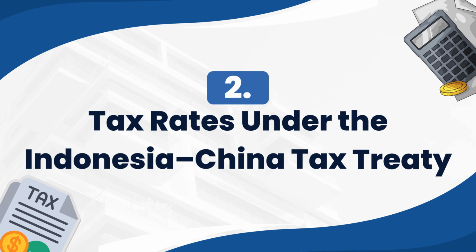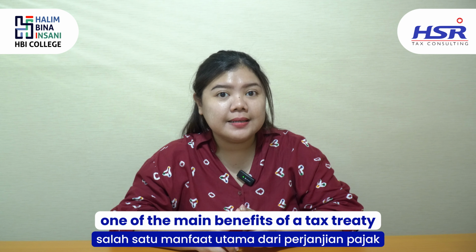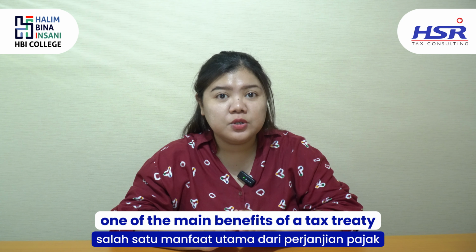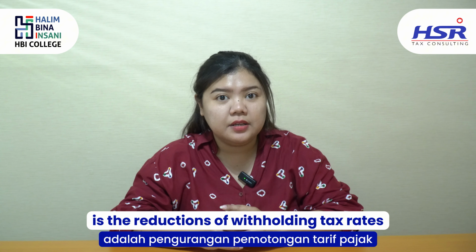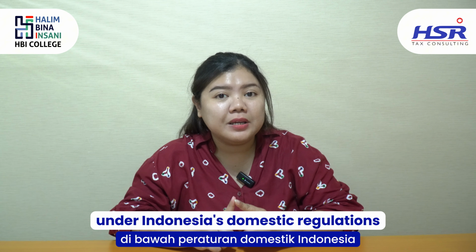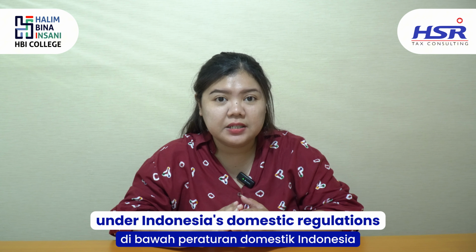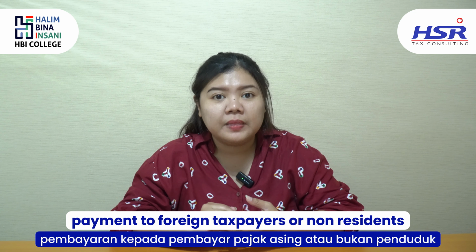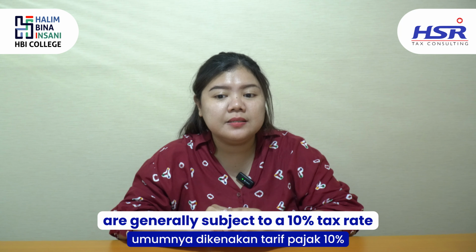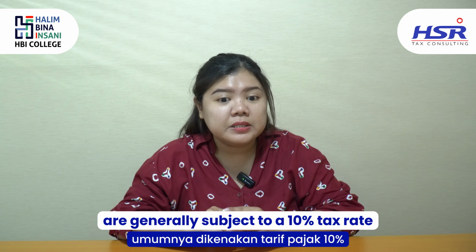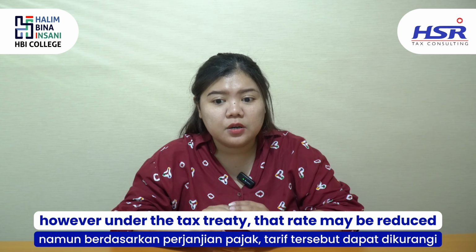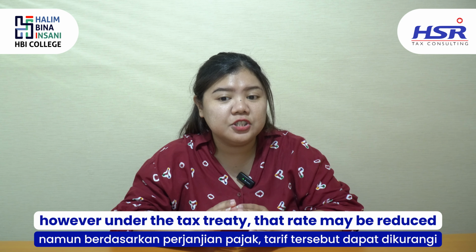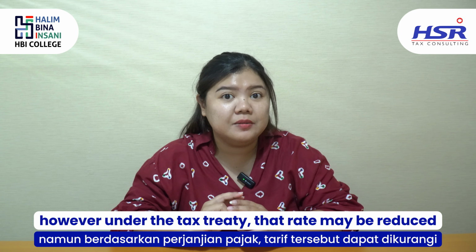Second, tax rates under the Indonesia-China Tax Treaty. One of the main benefits of a tax treaty is the reduction of withholding tax rates. Under Indonesia's domestic regulations, payments to foreign taxpayers or non-residents are generally subject to a 20% tax rate. However, under the tax treaty, that rate may be reduced.